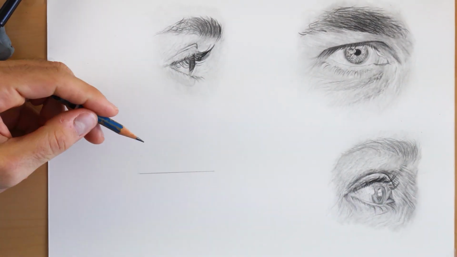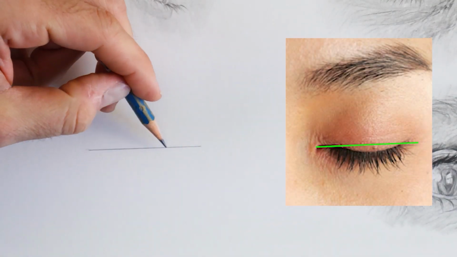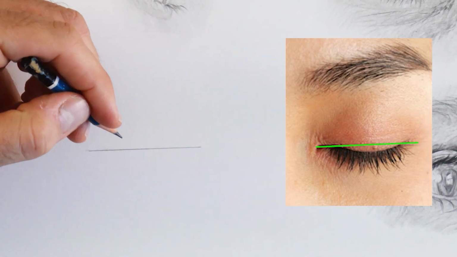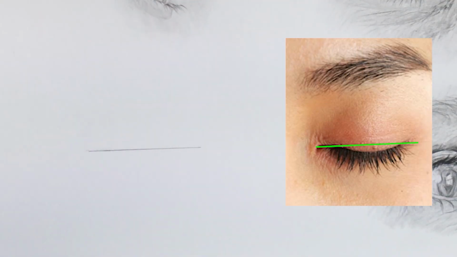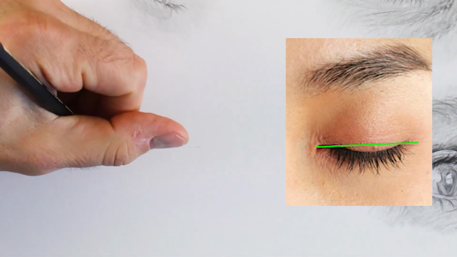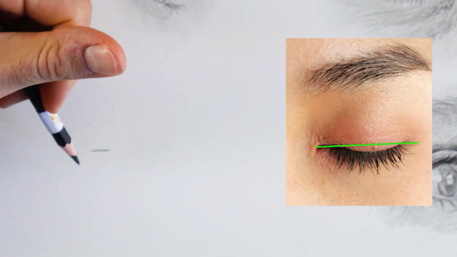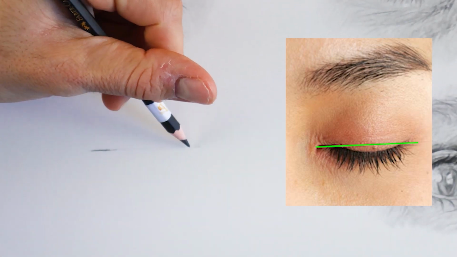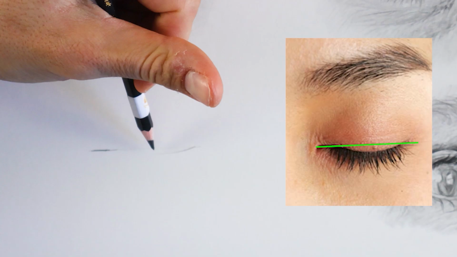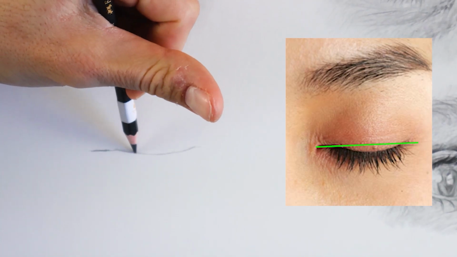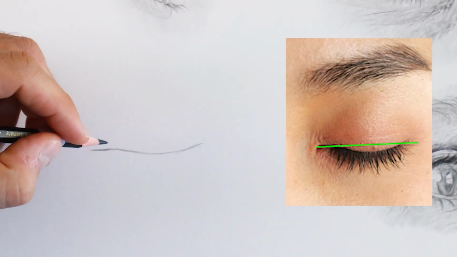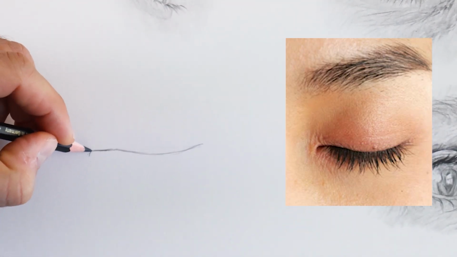Here we are for the final tutorial in the eye series, where this time we'll be learning how to draw a closed eye. I can start by sketching this imaginary line, which you can visualize in the image, and from this line I can draw a small curved line just below it to define the shape of the eyelid more precisely. From there, I can define the shape of the eyelid.